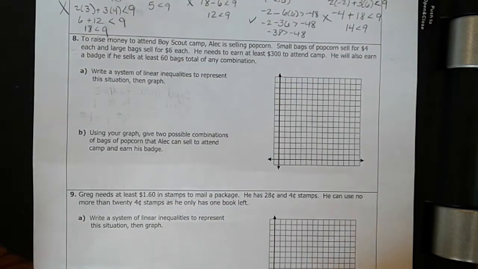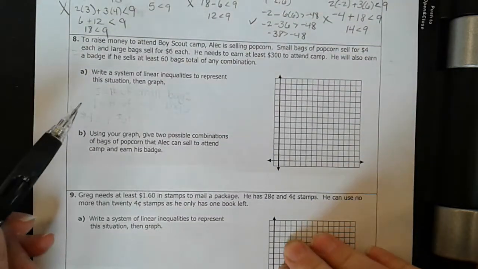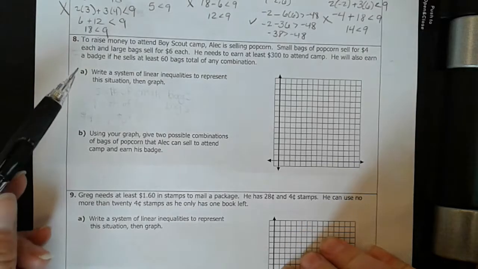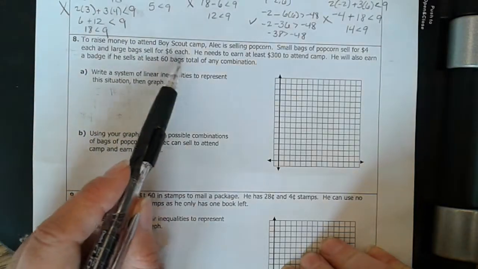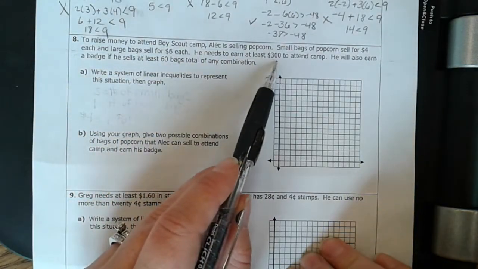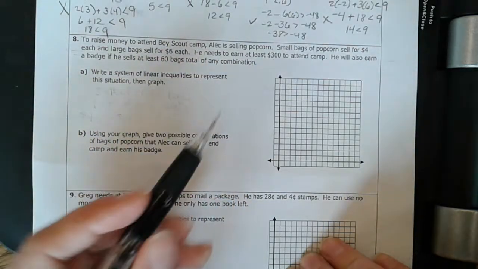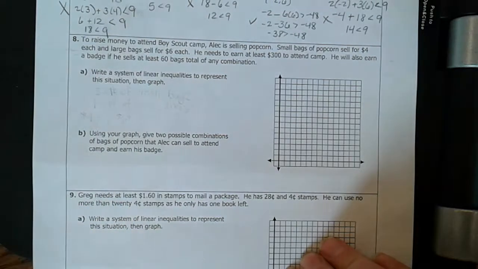All right, so this one says, to raise money for Boy Scout camp, Alec is selling popcorn. He sells small bags of popcorn for $4 and large bags for $6. He needs to earn at least $300 to attend camp, and he also will earn a badge if he sells at least 60 bags of any combination. So let's take a look at what we're going to do here.